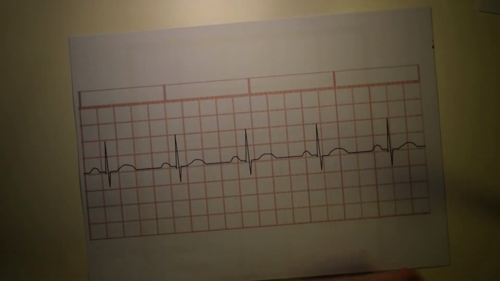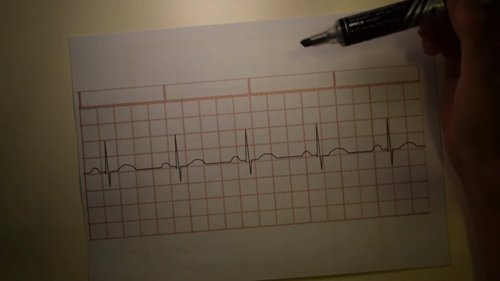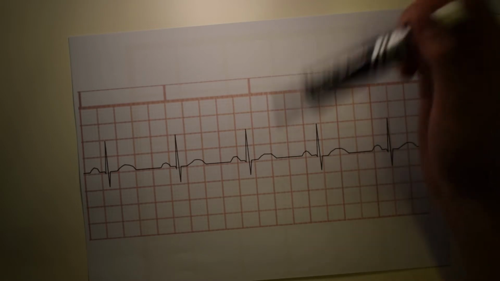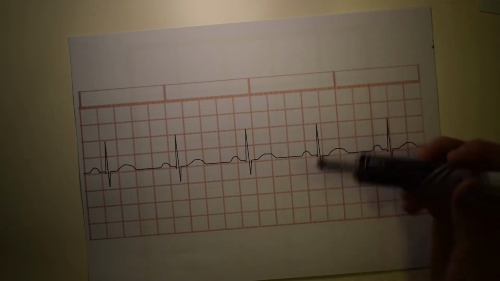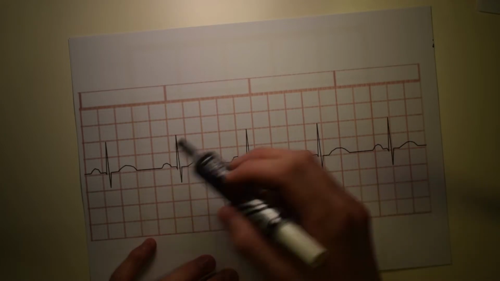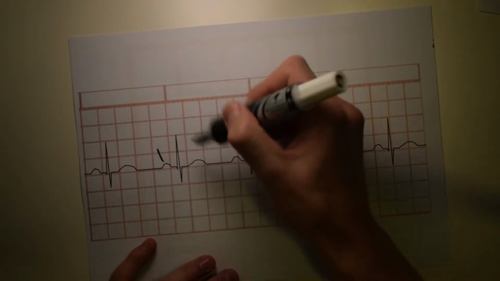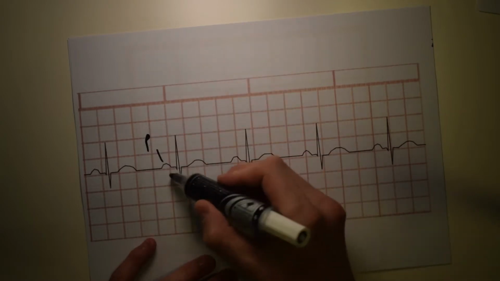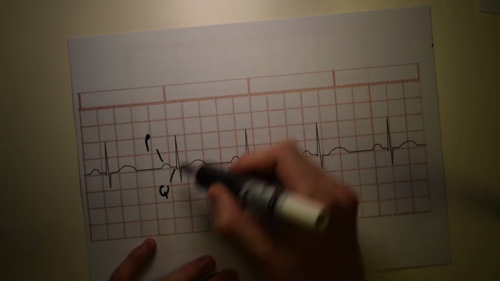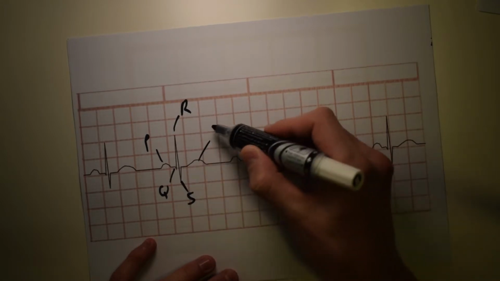Right, so what you see here is the typical ECG. You'll see a whole bunch of lines, a whole bunch of ups and downs. What we're going to try and do is explain what each little line means. The first little bump we see is called a P wave. Then we have a Q wave, an R wave, S wave, and a T wave.